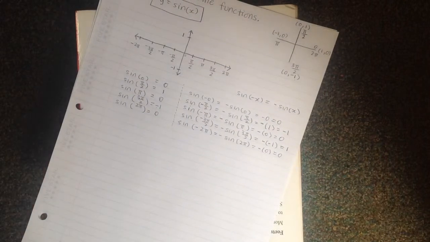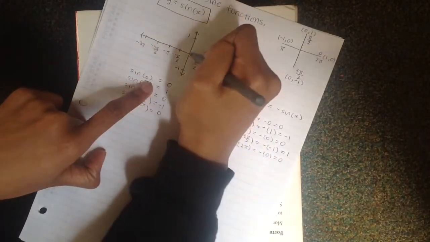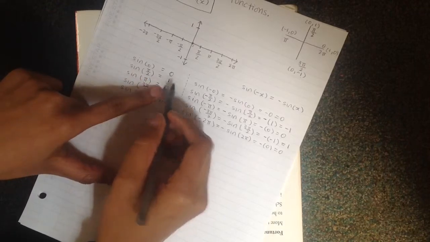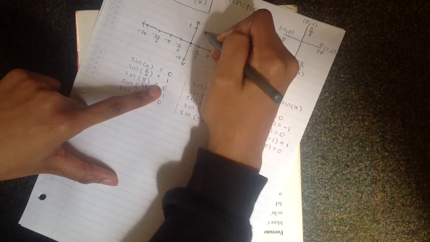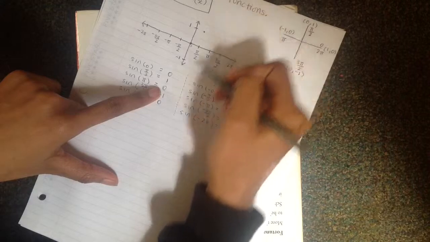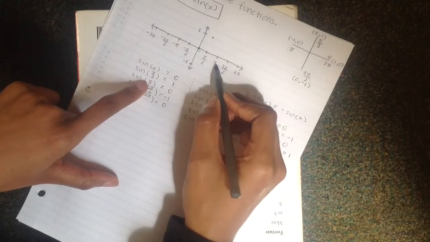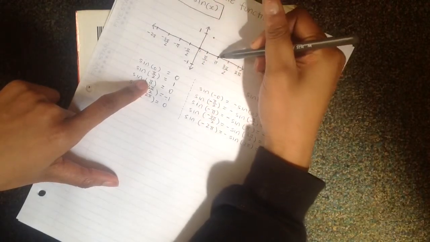Okay, so now we have everything we need to plot our points. At 0, sine is 0, so we plot in our 0. At pi over 2, sine is 1, so we go to pi over 2 and go up to 1. We put it here. Next, sine of pi is 0, so at pi we put it at 0 on the y-axis.